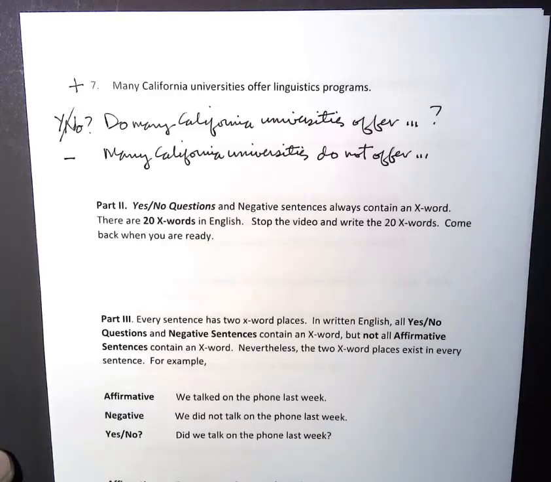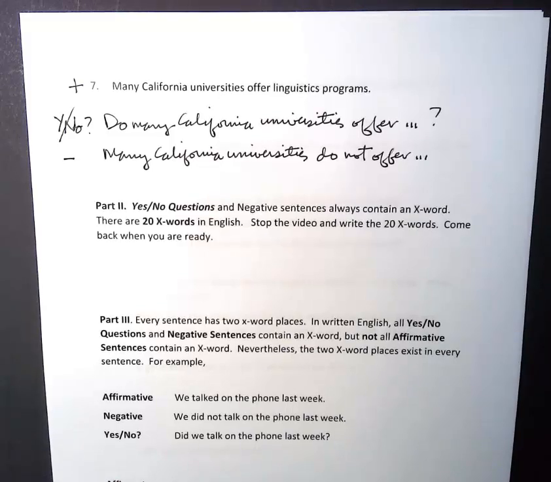Part 2, yes-no questions in negative sentences always contain an X word. We've said that before in our first lesson. And we've also mentioned that there are 20 X words in English. So stop the video and write the 20 X words, and when you're ready, come back and we'll take a look at them together.